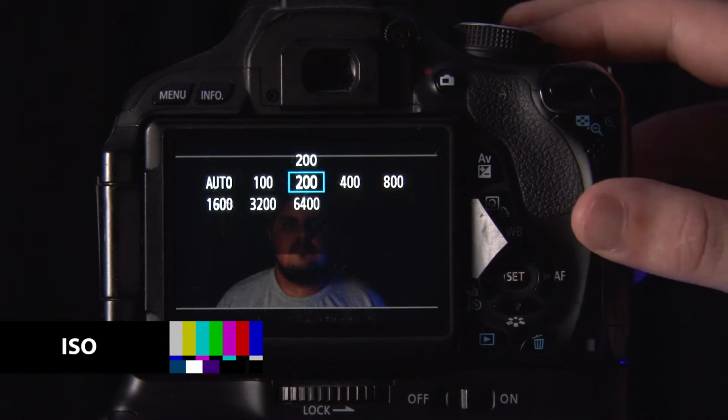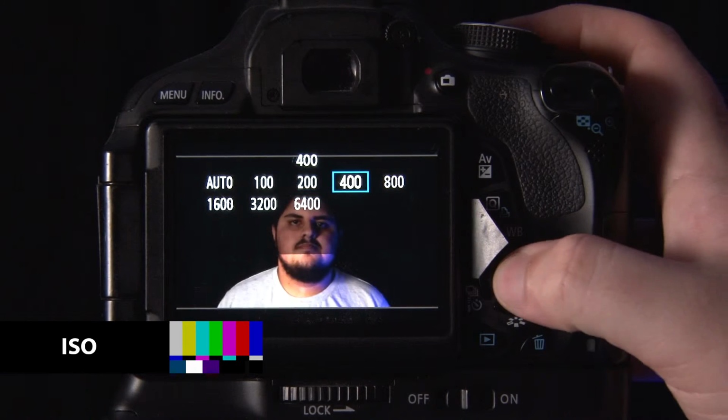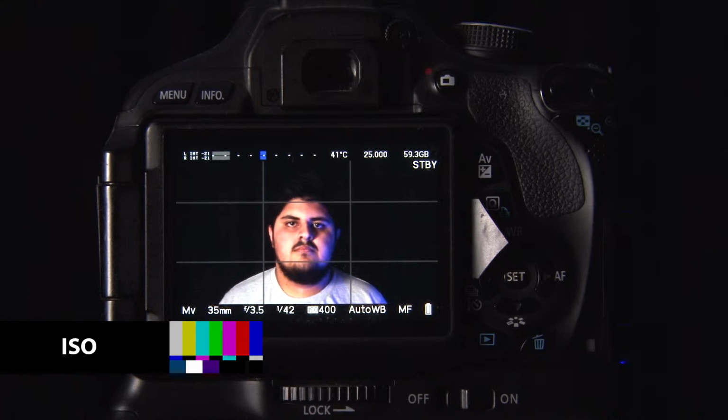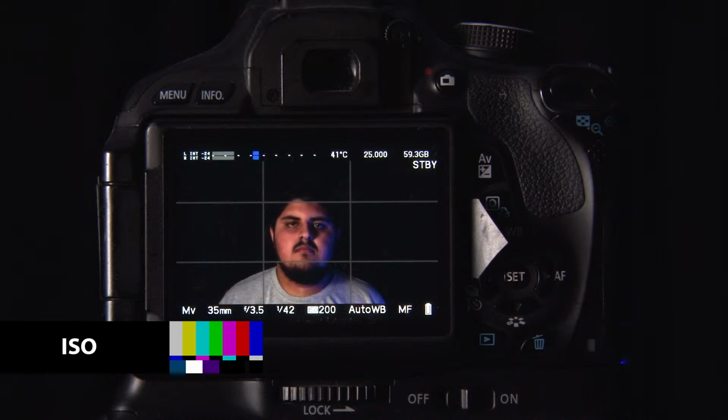Now every time the ISO doubles, so does the actual sensitivity of the sensor. So if you have an ISO of 200, the sensor is double as sensitive as it would be at ISO 100. And then ISO 400 means the sensor is double as sensitive as it was at ISO 200.